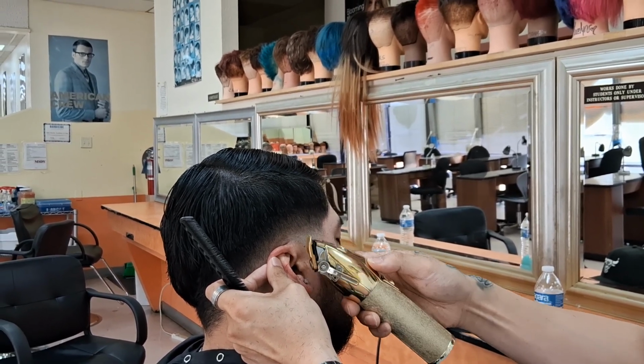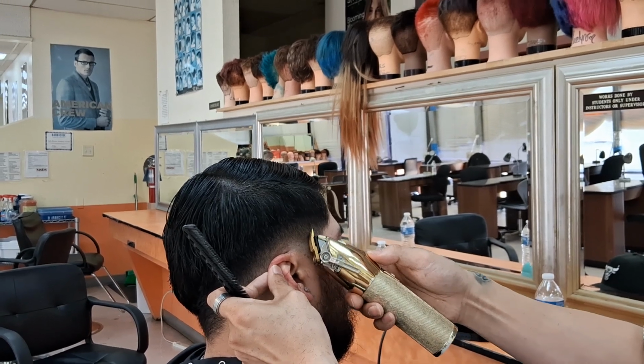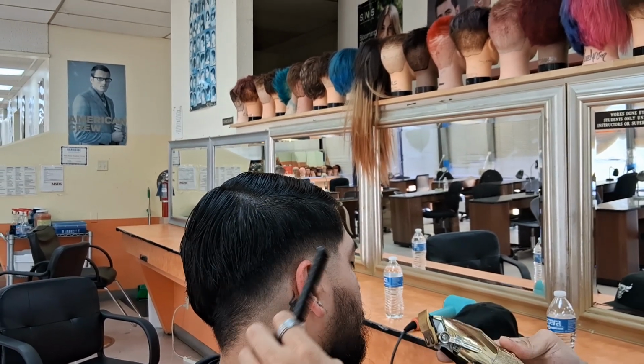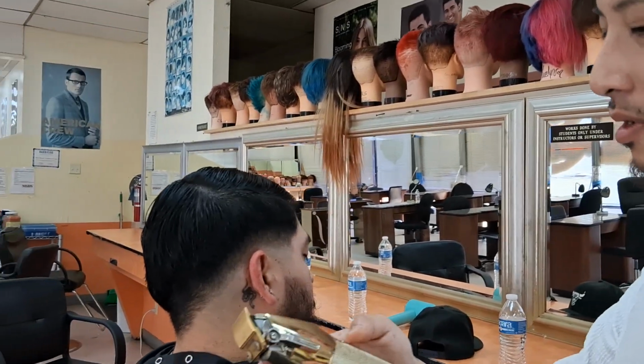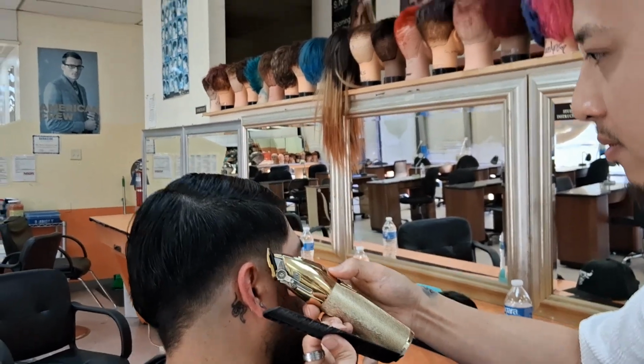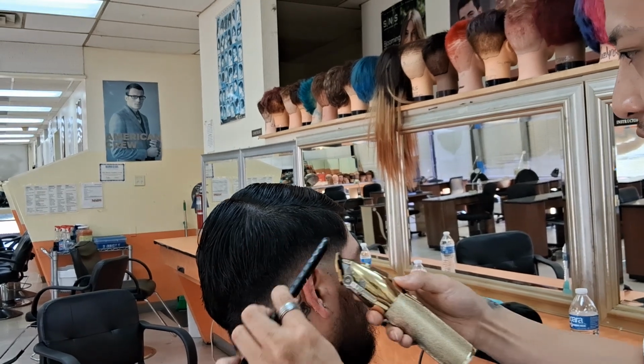I don't know how to explain it, but it just makes the blend a little bit more contrast. So you see this right here is a little bit more darker, right? I'll just notch that up a little bit, one notch, and just kind of visually attack that.